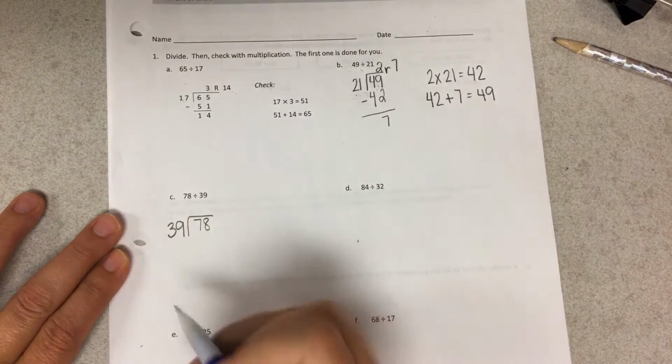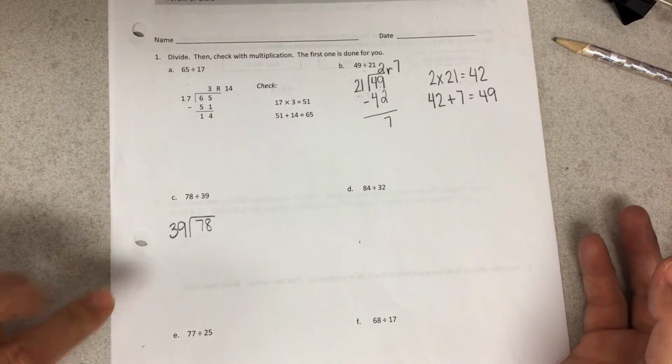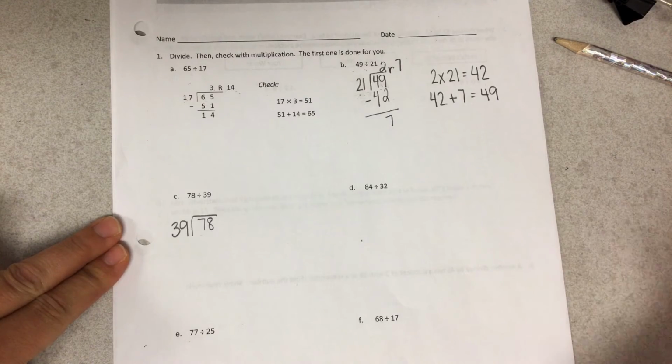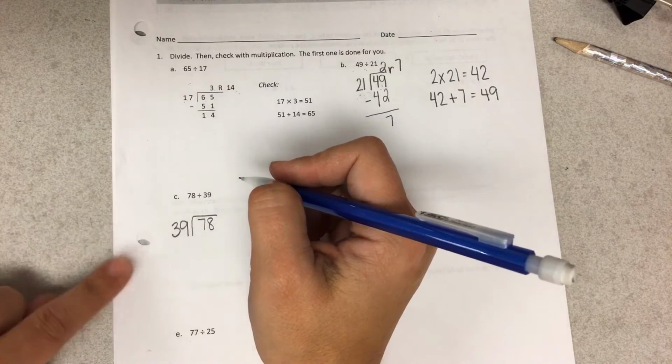All right, so we're going to come over here and we're going to do 78 divided by 39. Again, I'm going to think of 39 as 40. So when I count by 40s, I go 40, 80. Well, okay, 80 is too high. So I know it's not going to go in 2 times, it's going to only go in 1 time.